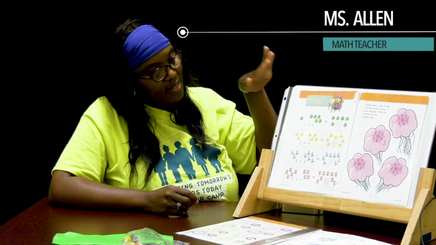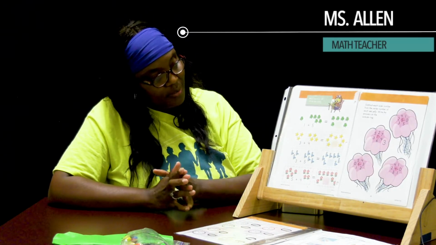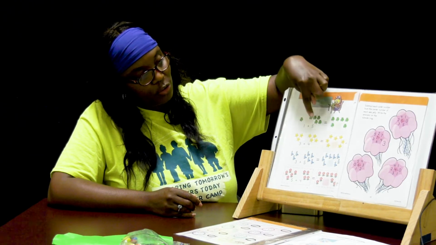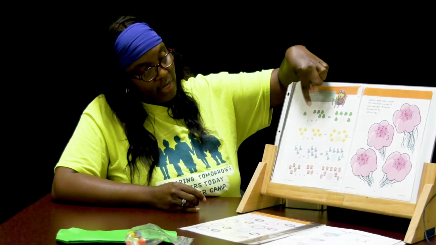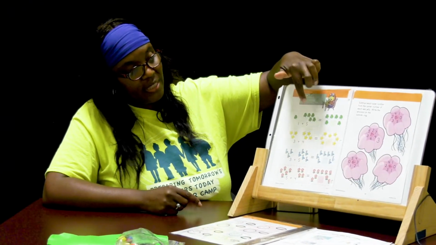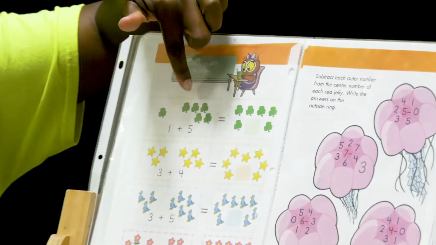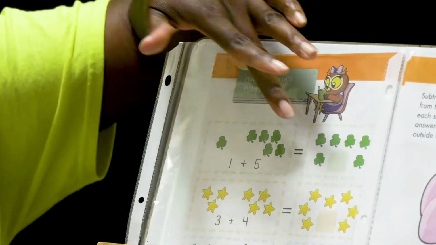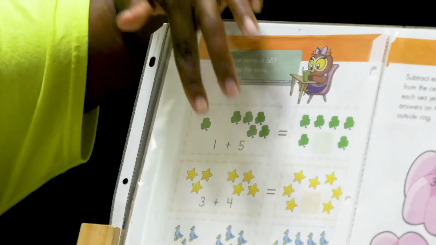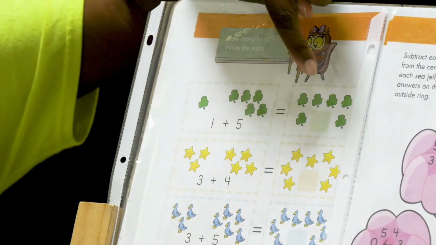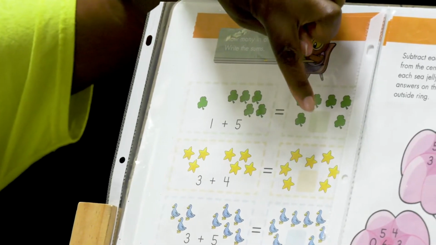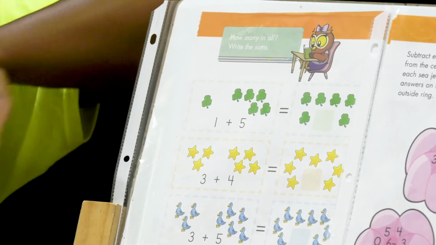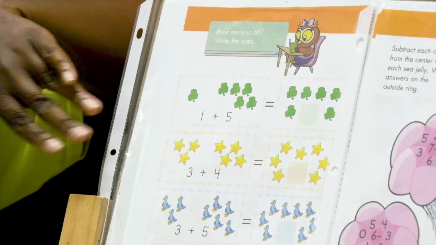So here you see pictures of different objects. This is addition. It says 1 plus 5, and it shows you the objects themselves, 1 and then 5, and your responsibility is to find out the answer, which would be 6. These are some of the skills that we covered to find the missing addend as well as the answer. Like right here, you have to find out what symbol will go here, and then you will write your answer. Okay, so these are some strategies for math with addition.